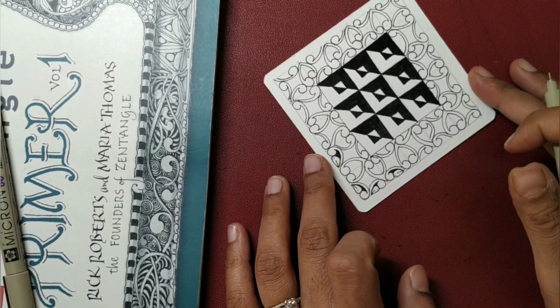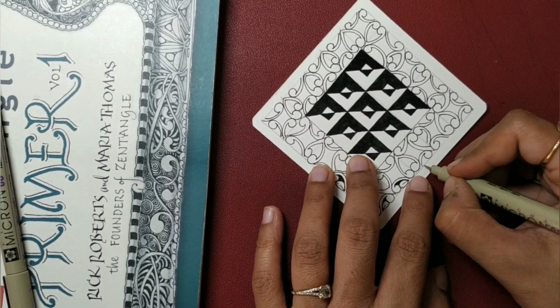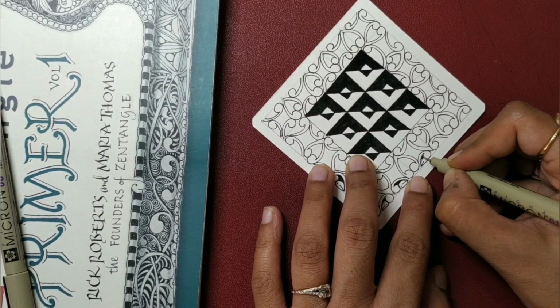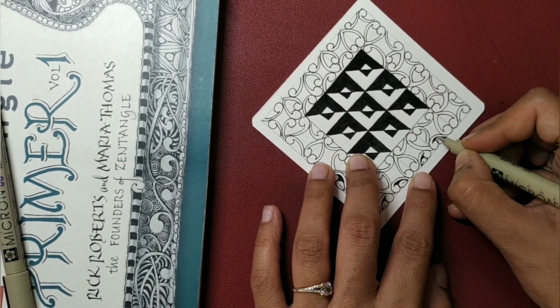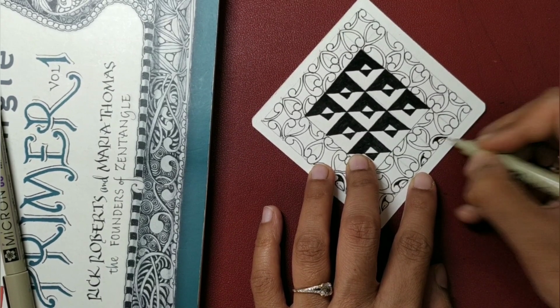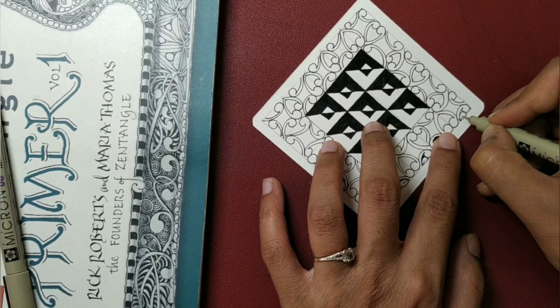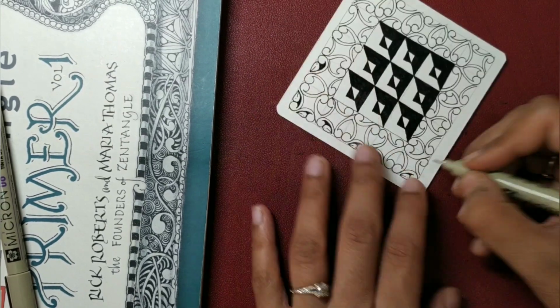Yeah, small little things. So I'm going to continue this for all, just adding one flux leaf, a dot, and inking the remaining space. Yeah, like this.